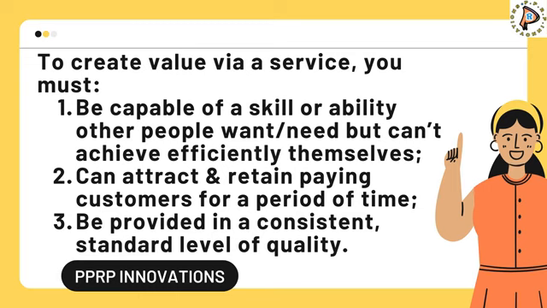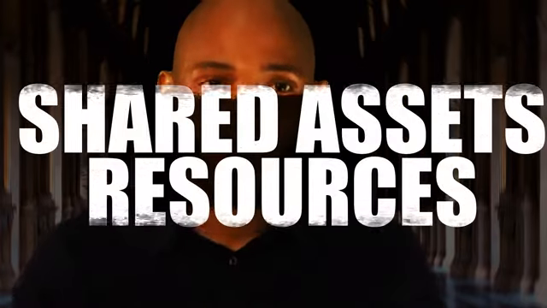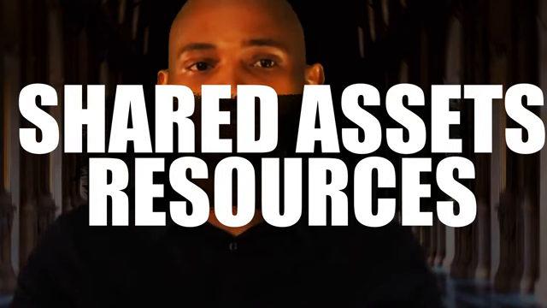With that skill or ability, you must then be able to attract and retain paying customers for an extended period of time. And lastly, you need to be able to provide that service in a consistent manner and have a standard level of quality each and every time. Value model number 11, shared asset resources.